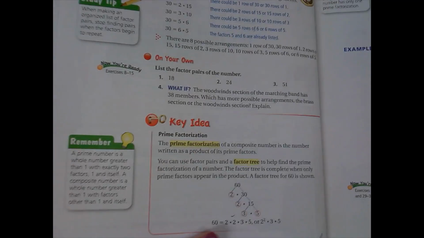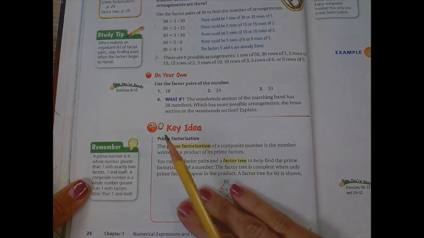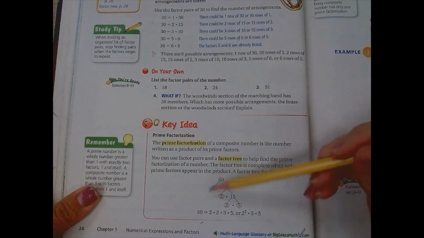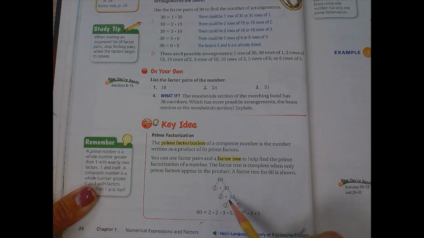All right, I want you to pay attention to this key idea right here for prime factorization. This is important and it's good stuff down here. So prime factorization, you use this factor tree along with factor pairs to help come up with your prime factorization of a number. So here's my example for 60, and it shows it all broken down.